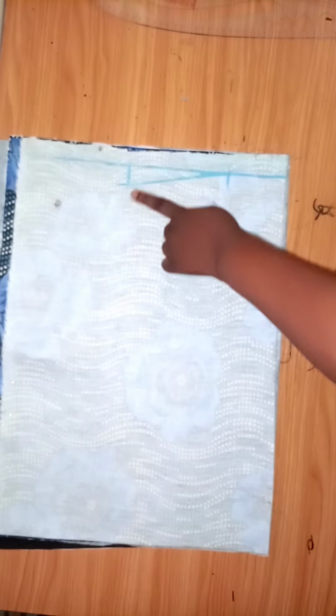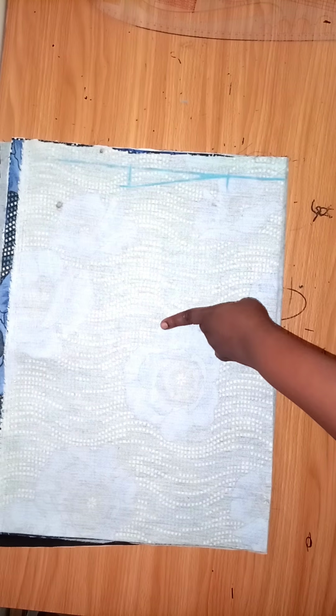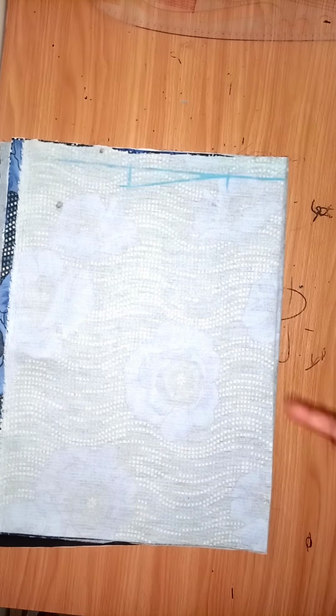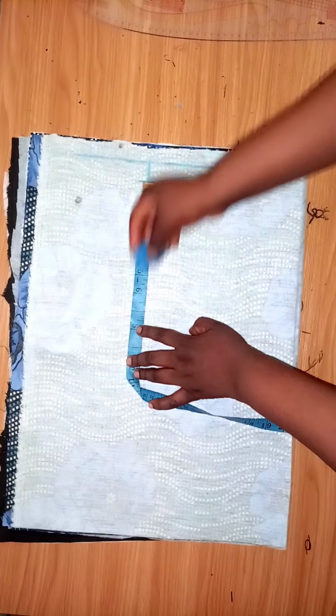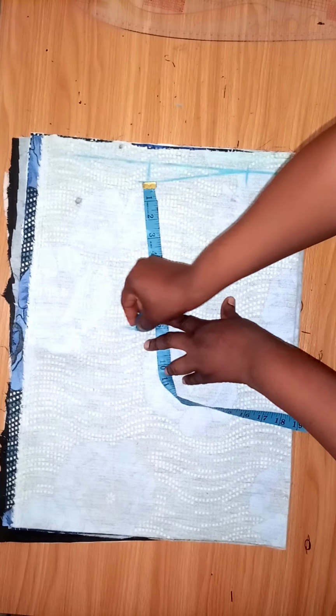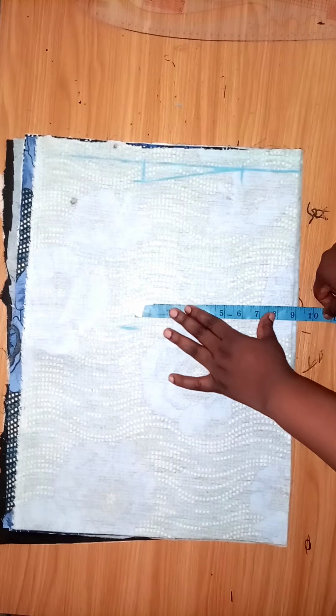To get our armscye, we divide our bust measurement by 6 plus 1.5. Sometimes you can use 1. So 42 divided by 6 plus 1.5. I'll be placing it here, 8, which is here. So I'll draw this line straight down.